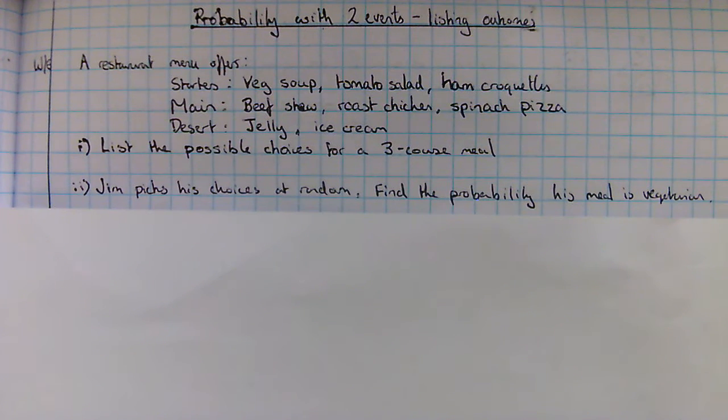So for this skill we're starting to get onto the more complex GCSE probability, and that's when we've got more than one thing going on. So the first and most important skill is being able to effectively list the different outcomes that we can get, and it's really important that we understand what the outcomes are.